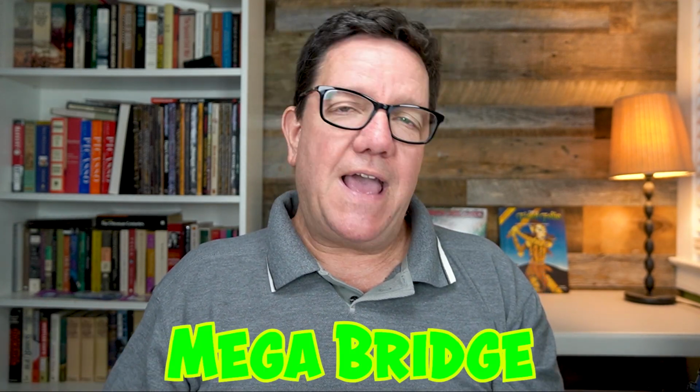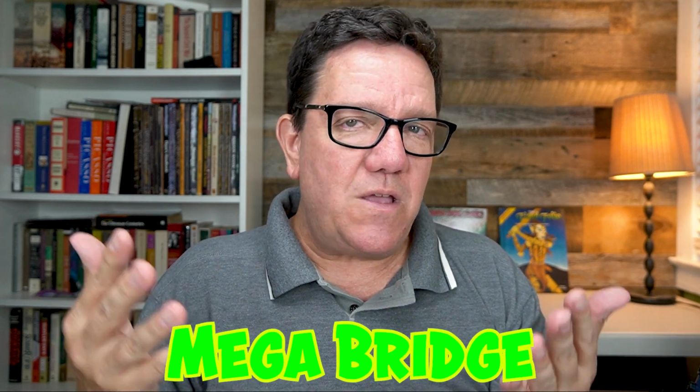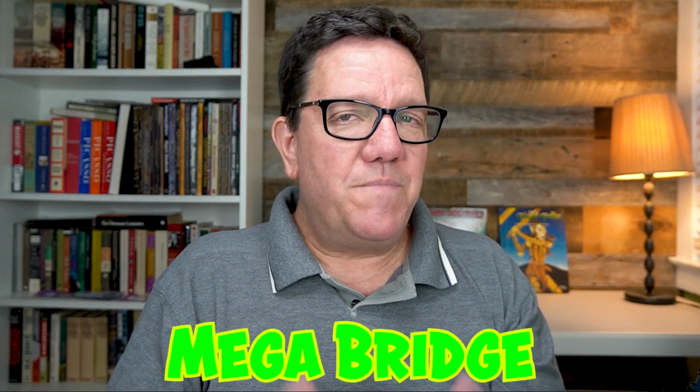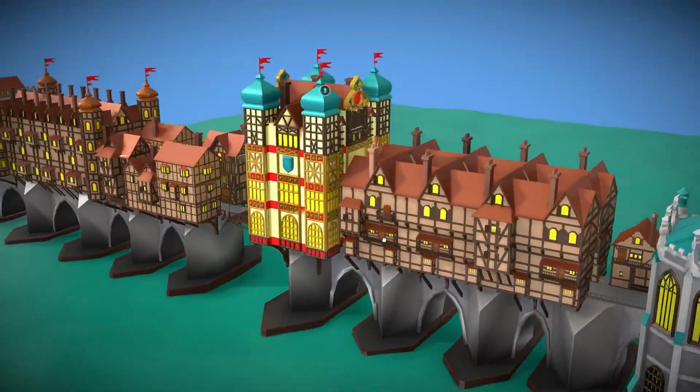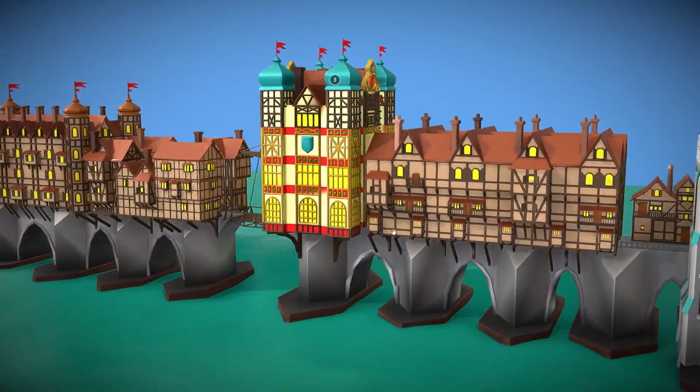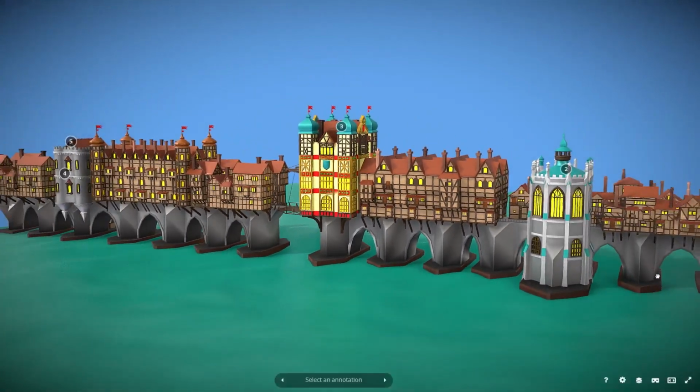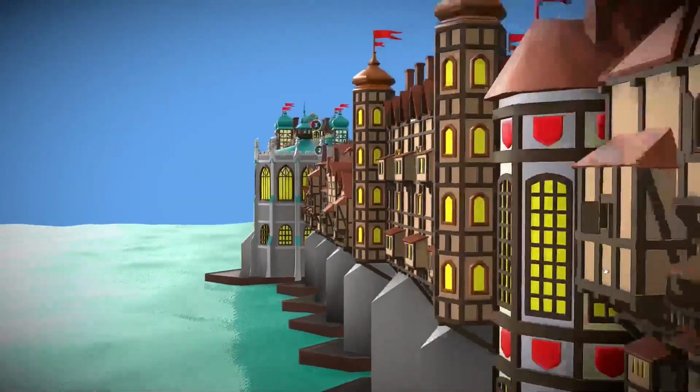And this brings us to the final category, the largest bridge, which I call the mega bridge. And the classic example of this is the Old London Bridge from medieval times to the 18th century. It had businesses and houses on both sides of the bridge, even had a church. And it was a hotbed of activity and stretched almost 900 feet. And it was so crowded with carts and people, and the street was so narrow, that it oftentimes took an hour to travel that 900 feet.